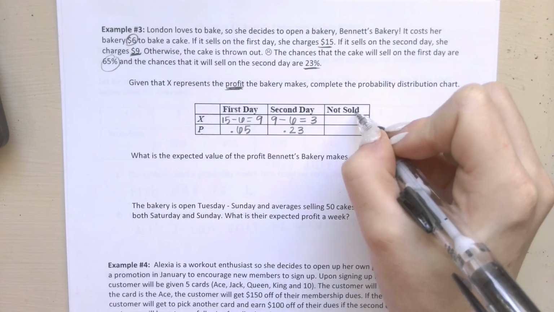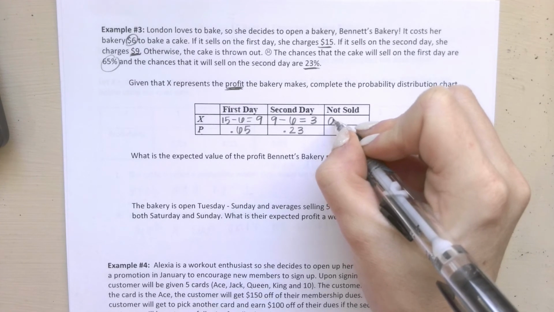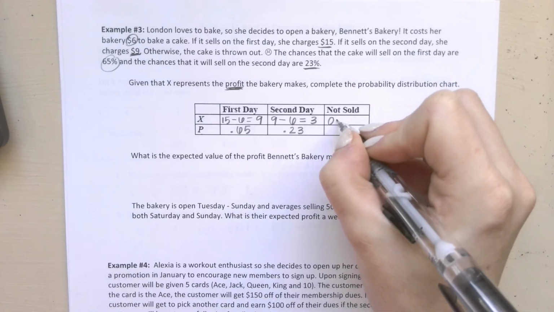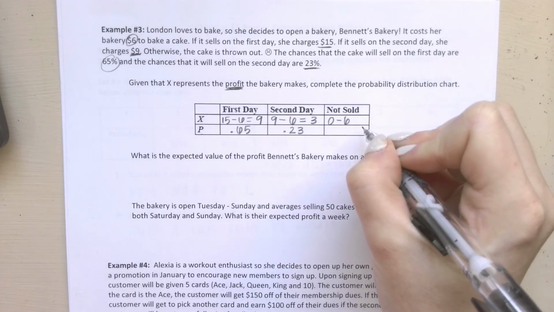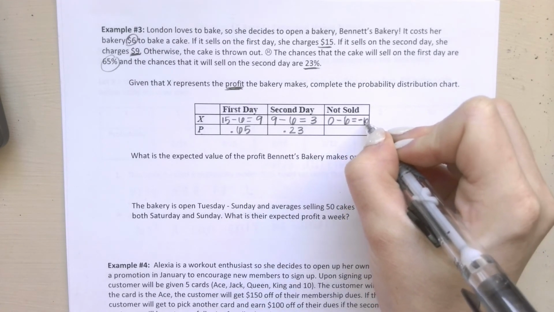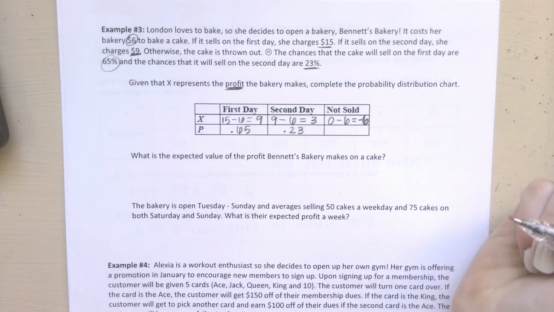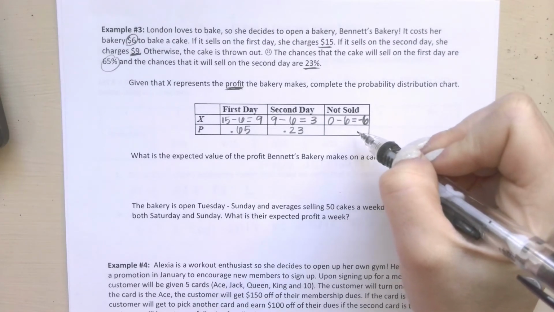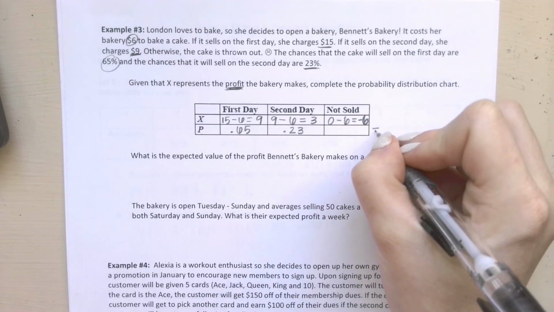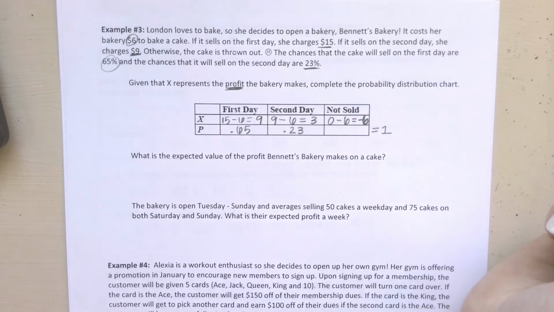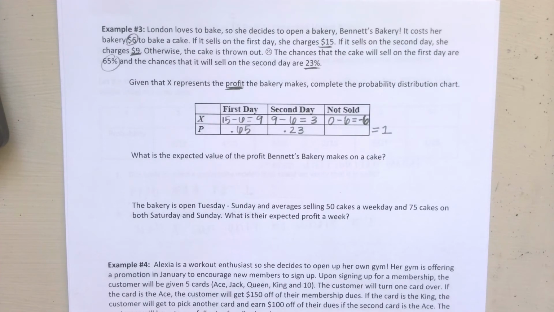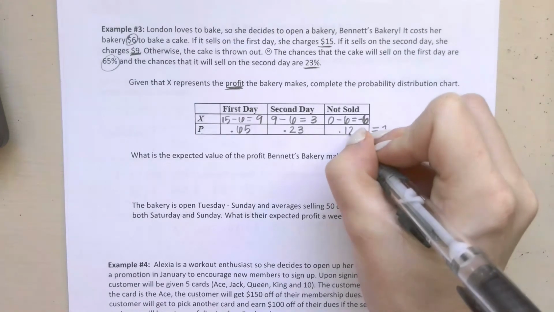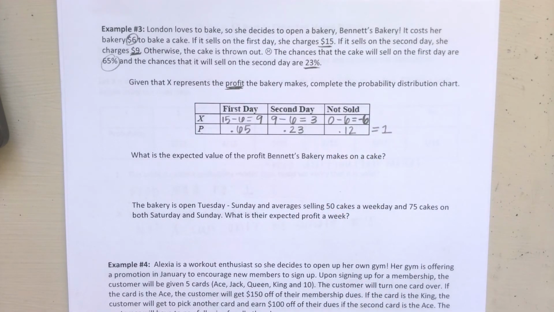Okay, our third option is the cake doesn't sell. If it doesn't sell, London's going to make $0. But we are still subtracting the 6 because she spent $6 to make the cake. So her profit is -6 here. Don't want that to happen. I am noticing that they didn't give us the percent for that not sold. So in this case, we have to remember that in our probability model, all of those probabilities should add to 1. So we're going to take 1, subtract 0.65, subtract 0.23, and I'm left with 0.12. I'm going to stop here.